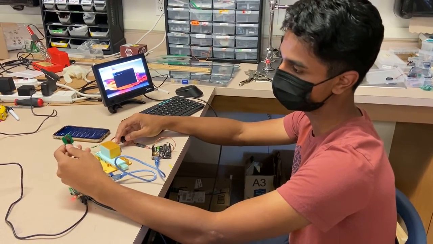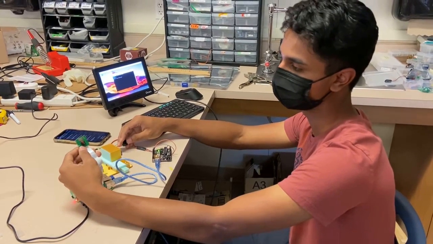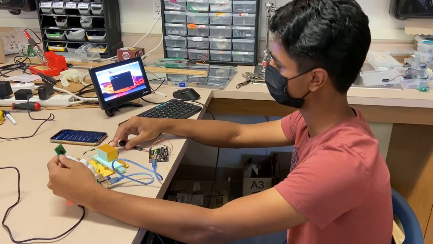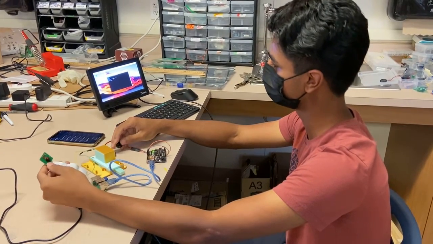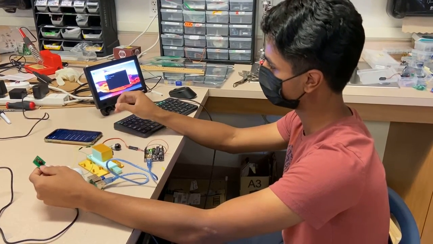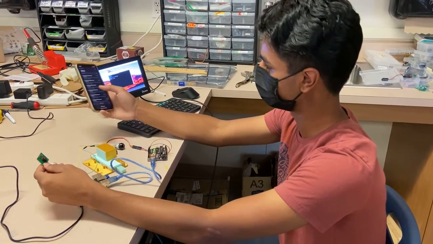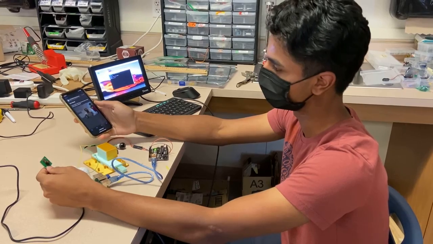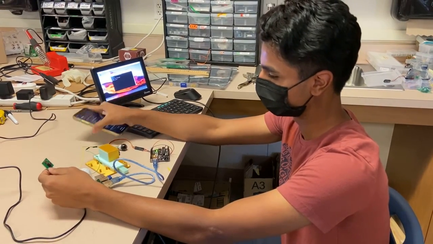However, if I take a picture of someone else, like here, Caitlin, it will first try to recognize if it's a person, and then it'll send me an email saying that there's a new guest at the door, and with a picture.